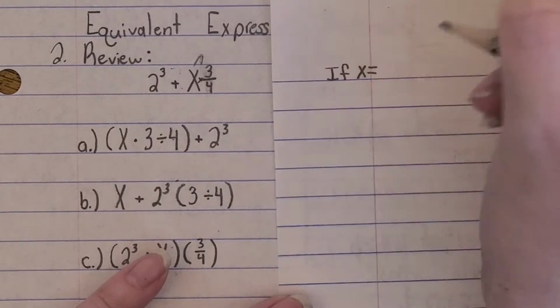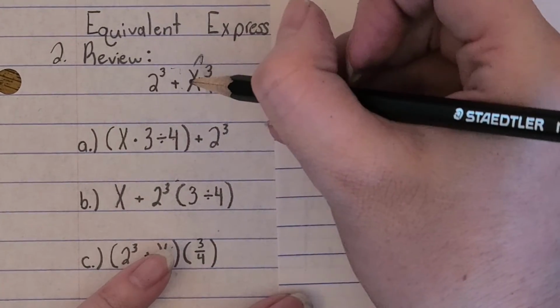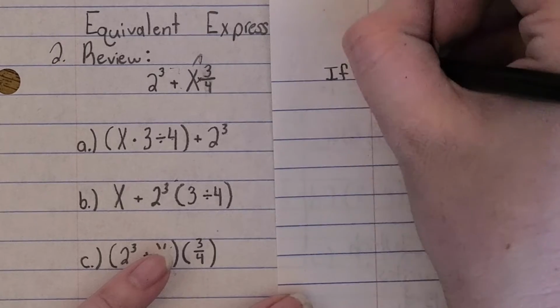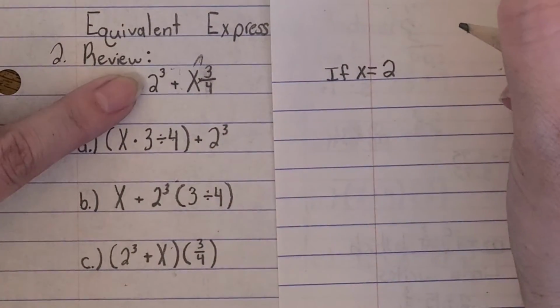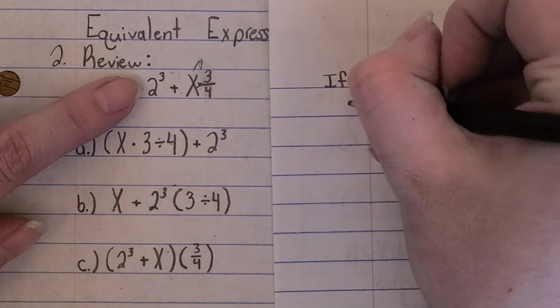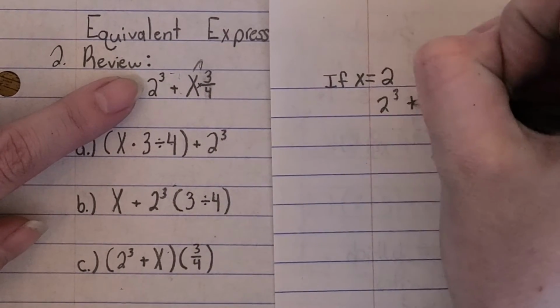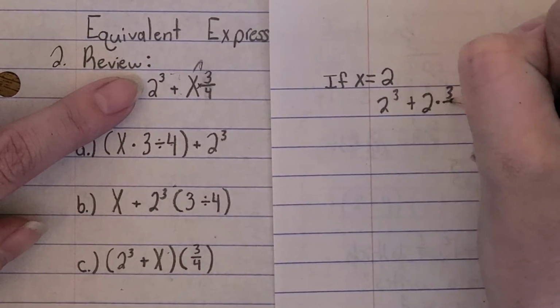Or whatever variable, it could be k, it could be m, it could be b, whatever. If the variable equals, I like to use 2, this expression would be 2 cubed plus 2 times 3/4.